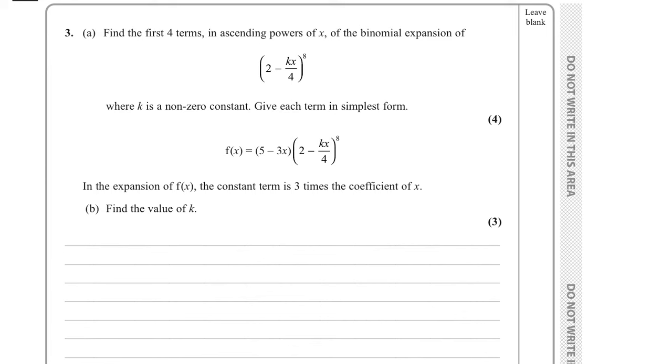Oh, yeah, you are one of them. Well done, well done. Right, so let's have a look then.